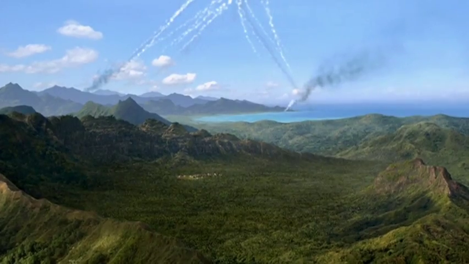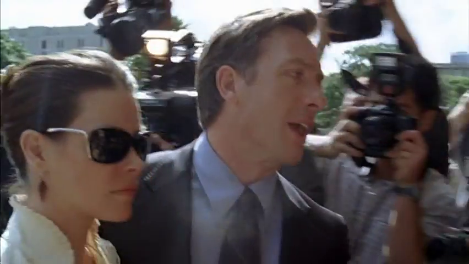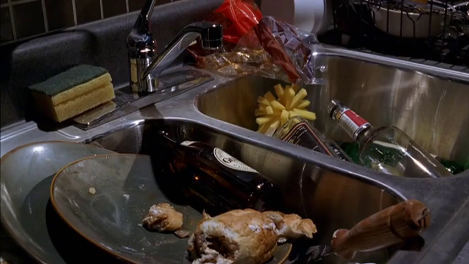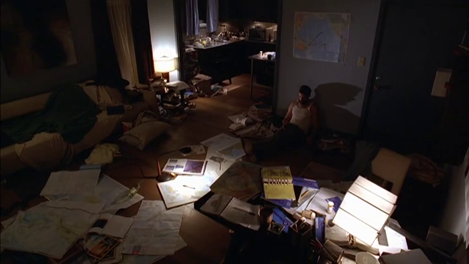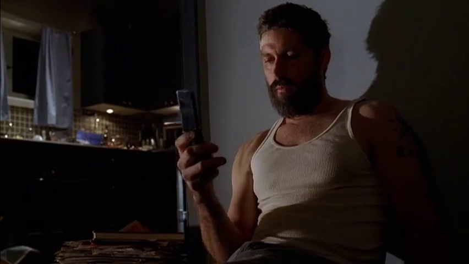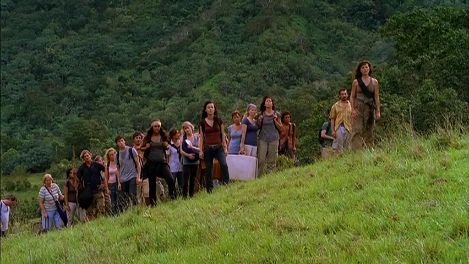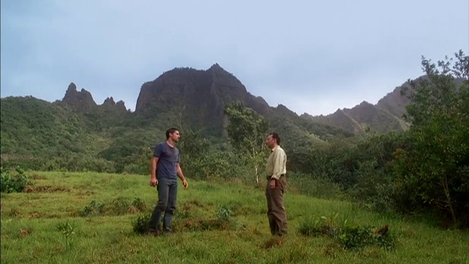Exactly. So we have two different settings here. We have the one that we originated in, which is the island, and then we have LA that comes in seasons 4 and 5. And the viewer can tell that the characters, just by their setting, don't have the kind of purpose that they did on the island. What we have is setting representing purpose and lack of purpose.